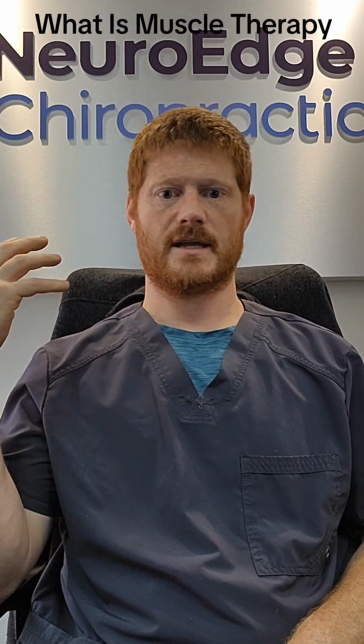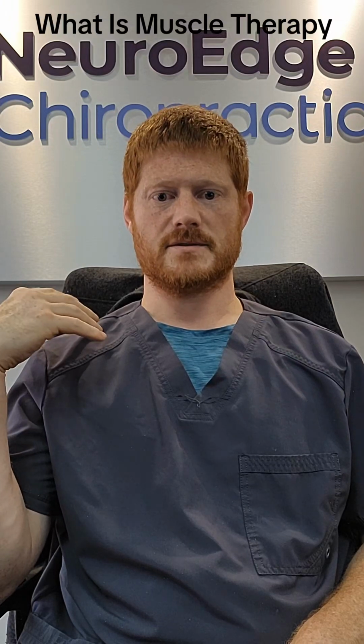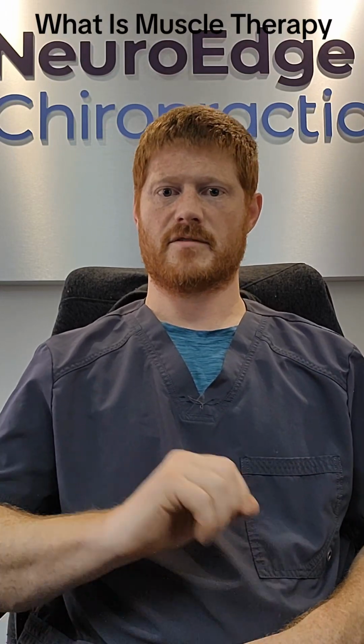But then we'll typically finish that up with some form of exercise so that you can reestablish control of the neck, whether it's activating the deep neck flexors or getting the mid-back muscles into control. So there's always something that I'm teaming up with, getting the muscles to relax and get the joint moving. That way we're not just getting the joint moving and then throwing it out into the world and hoping for the best.